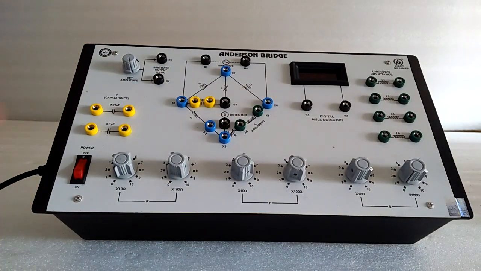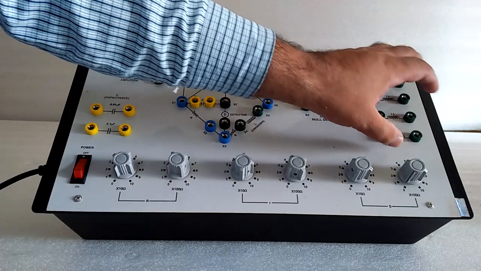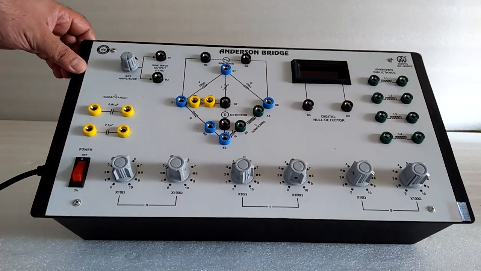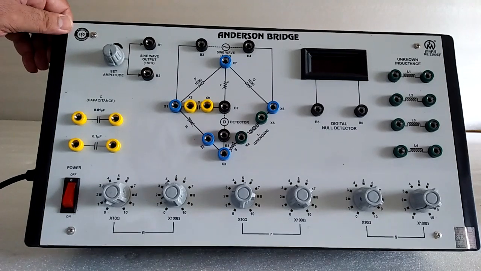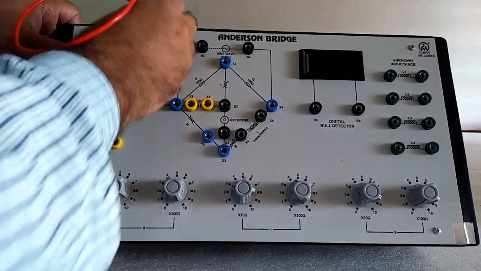Anderson bridge is used to find the unknown inductance. We have incorporated the signal generator and the unknown value in the same setup. Now the connections: follow the procedure in the manual, see the video over here.